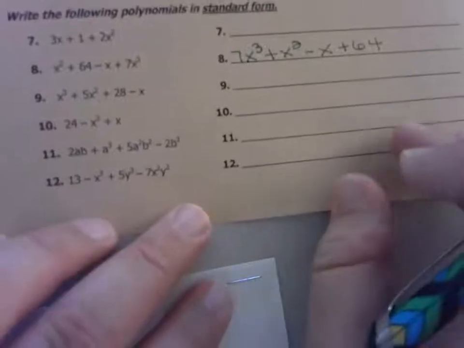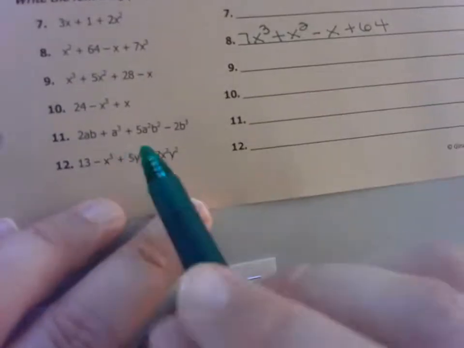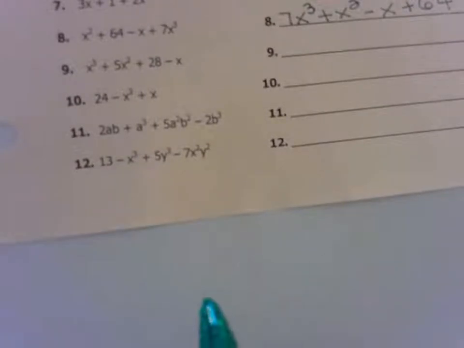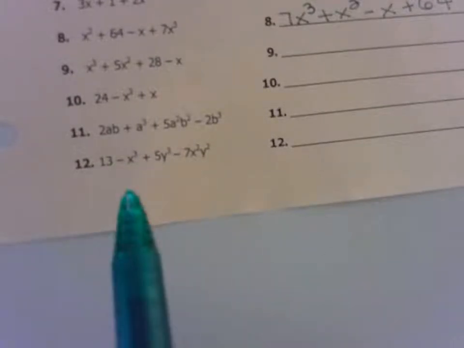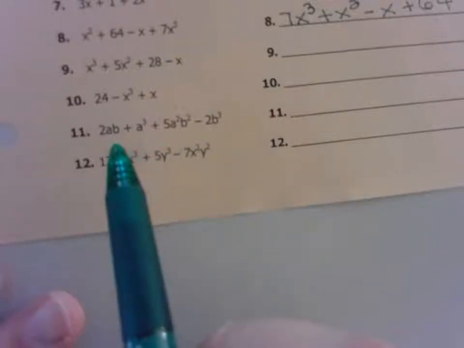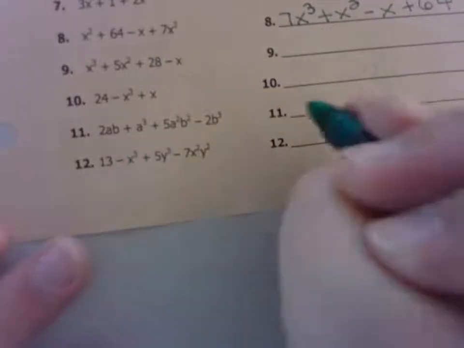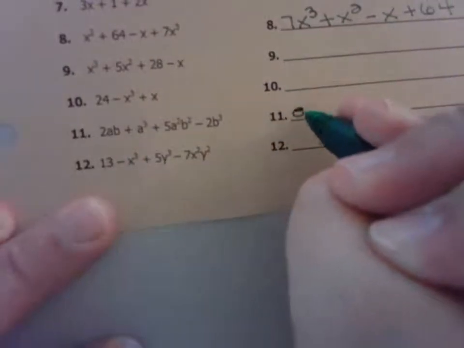Okay, let's look at one like 11. If I look at 11, we notice I have a's and b's mixed. So how you're going to write that, you're going to start with the a first. Now, I'm not really too picky about the specific order with 11, but just to show you, we will start with the a first. That would be a cubed.